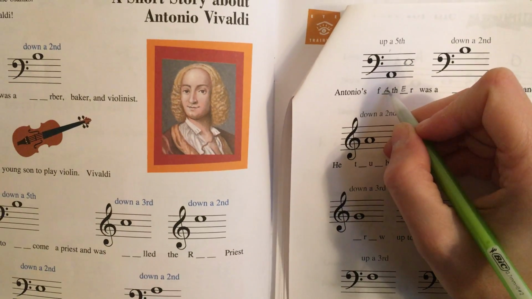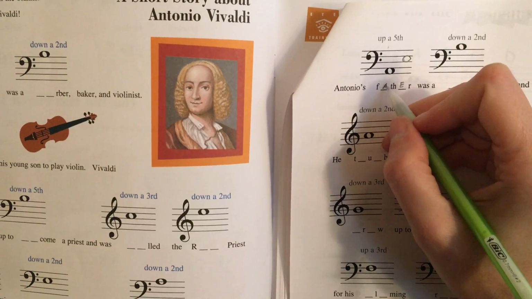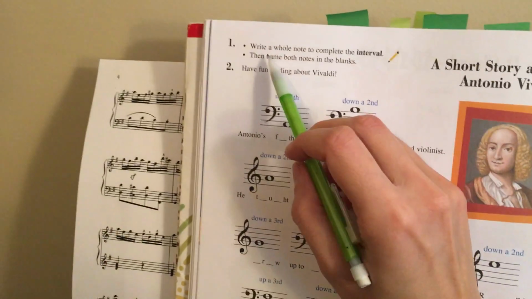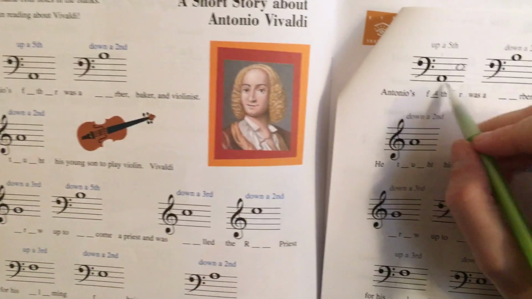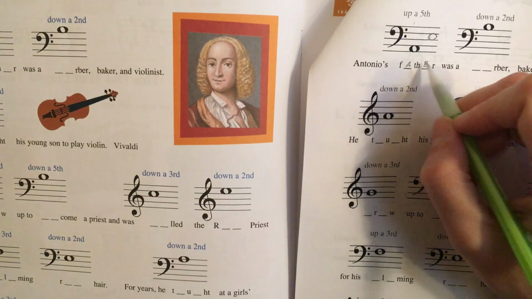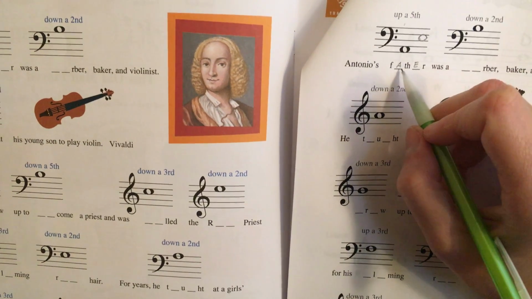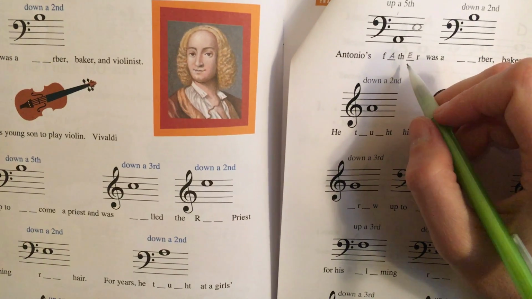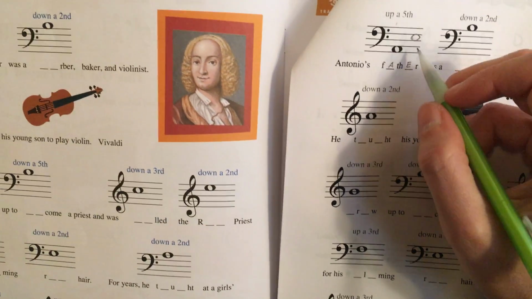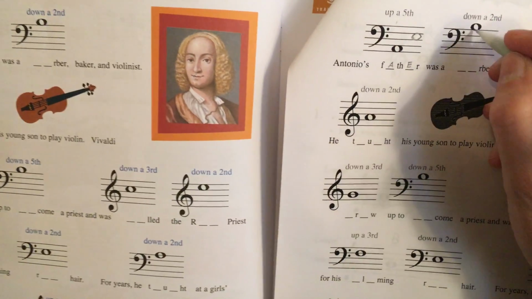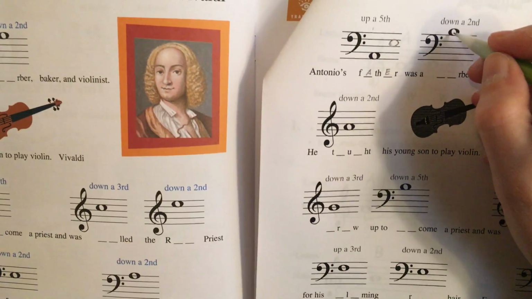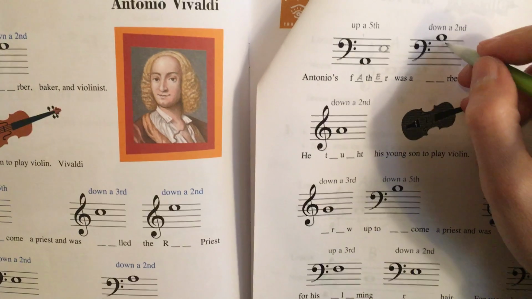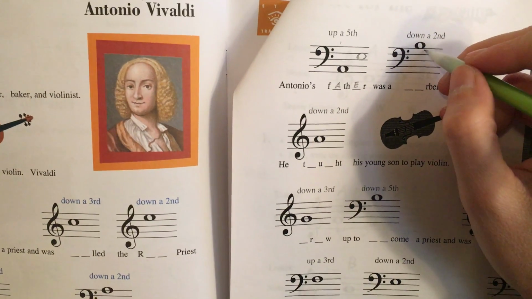So you can start with actually filling out the blanks first. So it's not what they ask us here. They ask us to write the note first and then mark the names of the notes. But you can go the other way around and do it this way. If you want to do the way they ask us, let's do maybe this one, okay? So maybe you can do the second way of calculating your intervals.